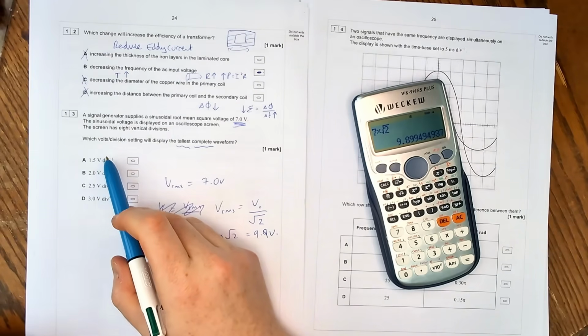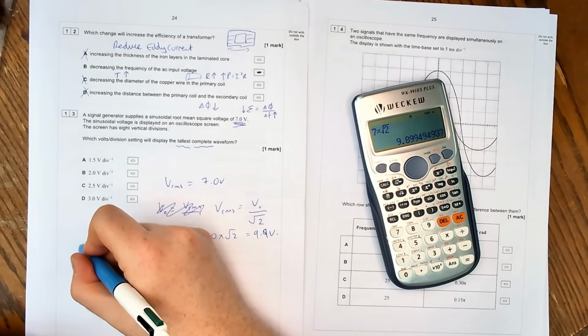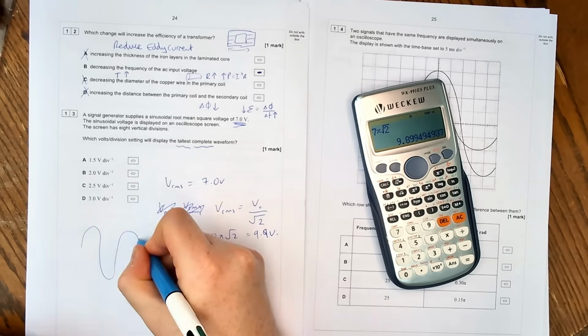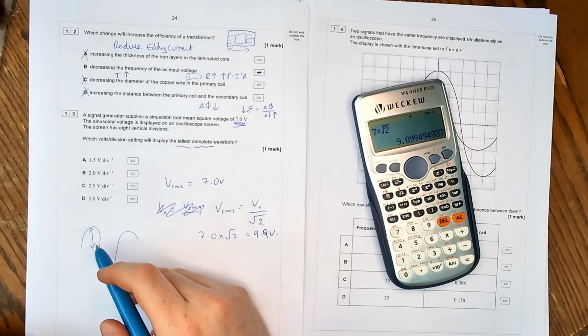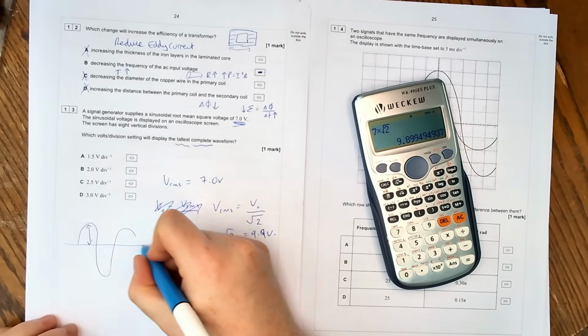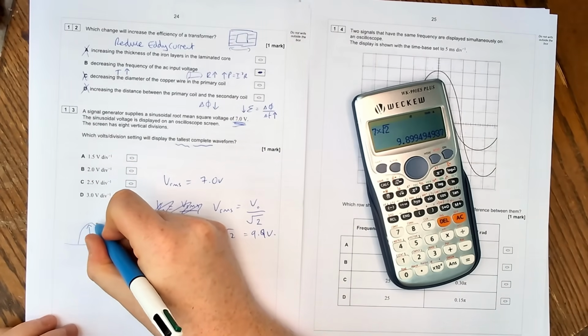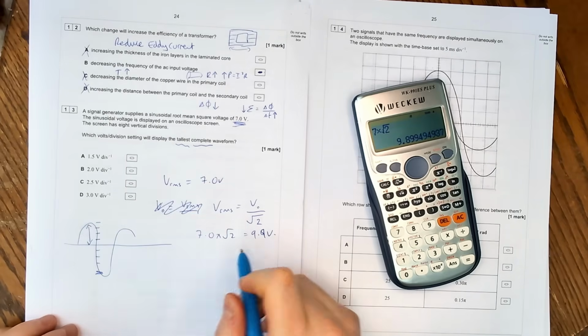So we've got 8 divisions, and we will find the complete waveform. So basically, we don't think the peak voltage is there to there. So peak voltage being 9.9, we need to figure out which one this is going to be. If it's 8 divisions in total, we're going to need 1, 2, 3, 4 up there, 1, 2, 3, 4 down there to get to basically 9.9 or 10 volts.